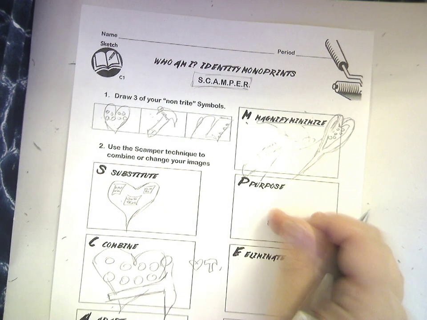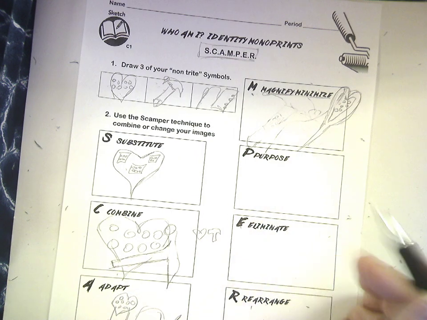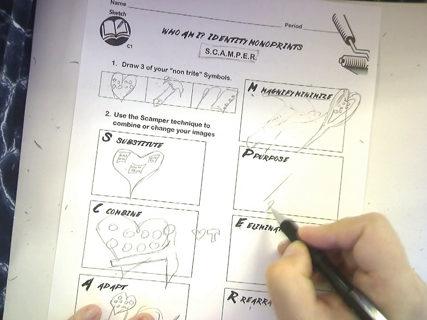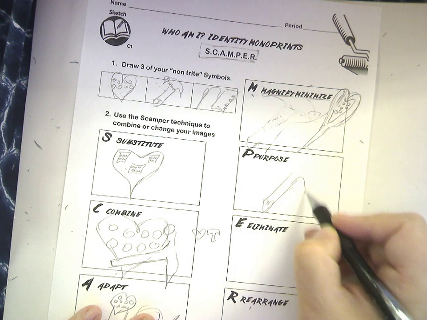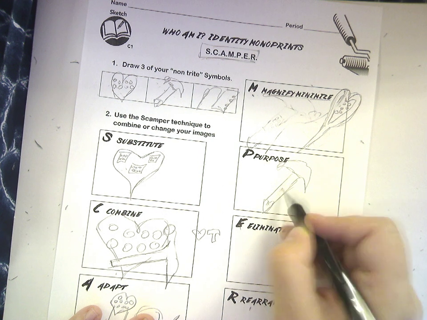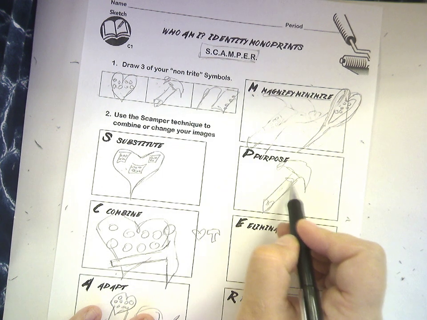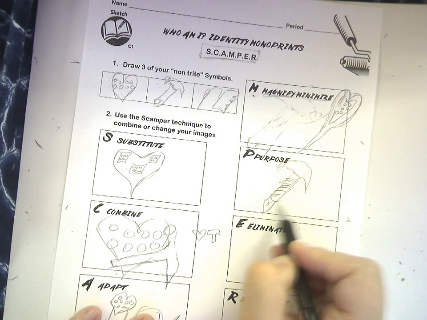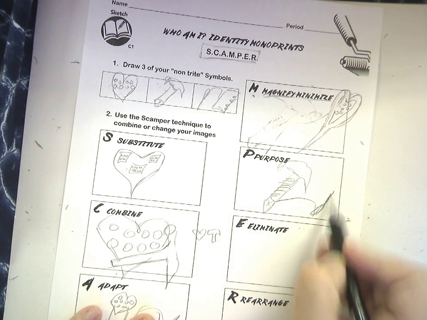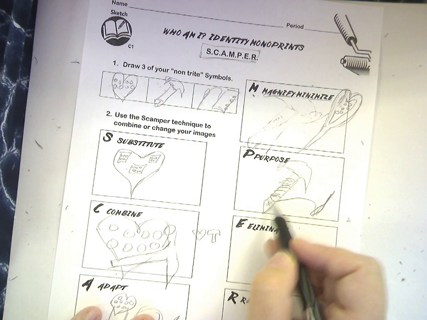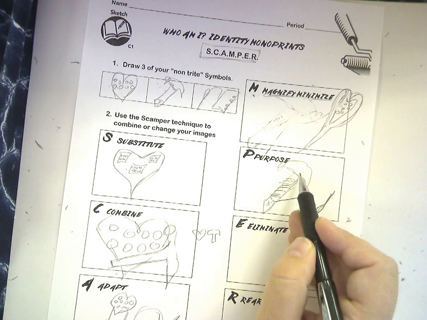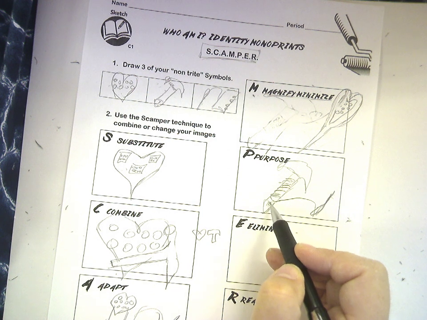Now, purpose. I'm going to change the purpose. That means I'm going to combine them in a way that makes the purposes different. So I'm going to go back to that hammer idea, and maybe the stick here becomes the spool of thread. So I've got my thread coming here, and then I draw my needle coming off it. So the purpose of this hammer has changed. The stick of the hammer has now become the spool.